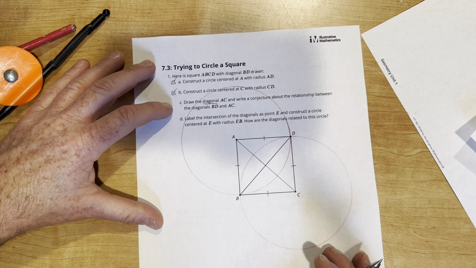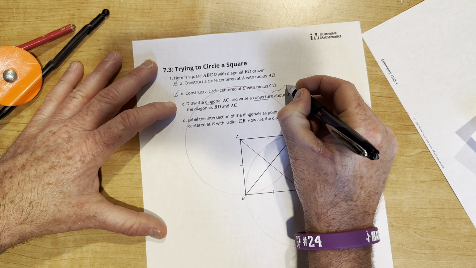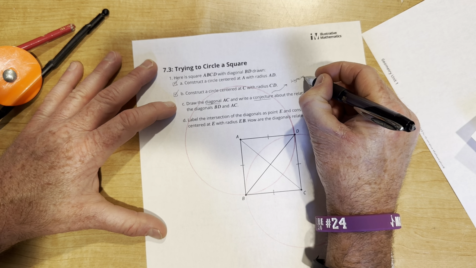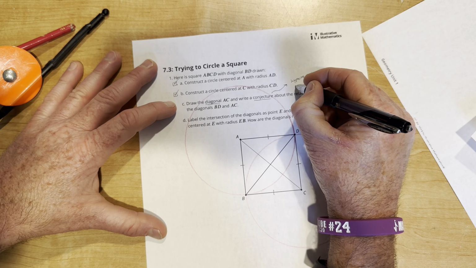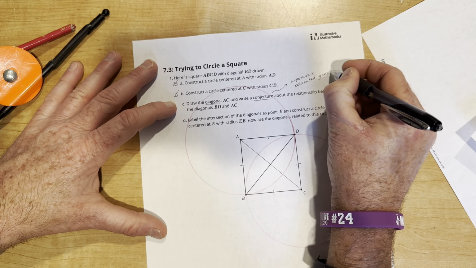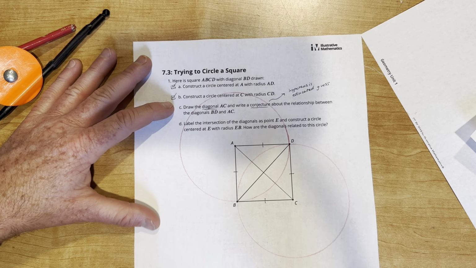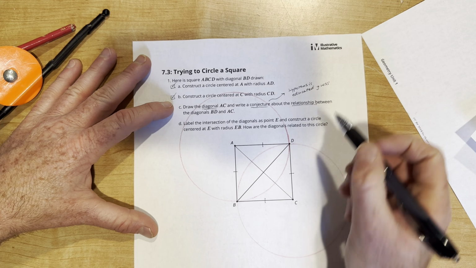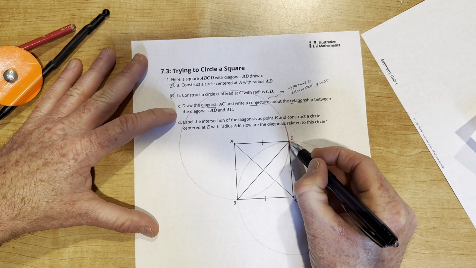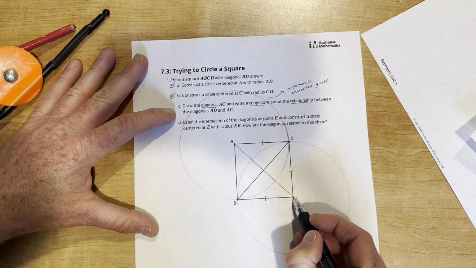Okay. And write a conjecture. Remember, a conjecture is like a hypothesis or like an educated guess. So that's what a conjecture is. So write a conjecture about the relationship between the diagonals BD and AC.